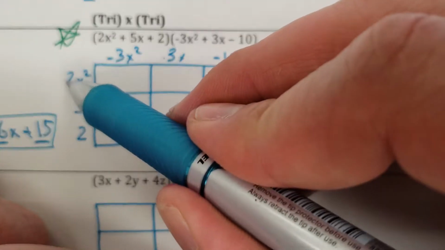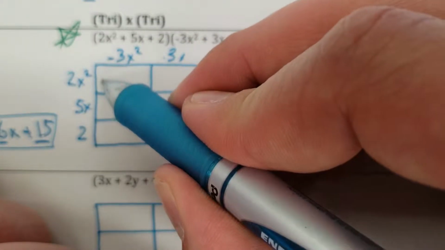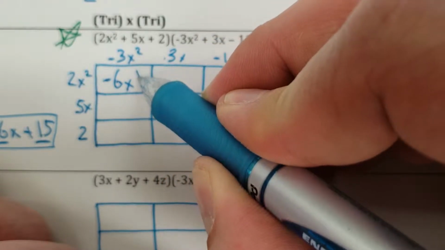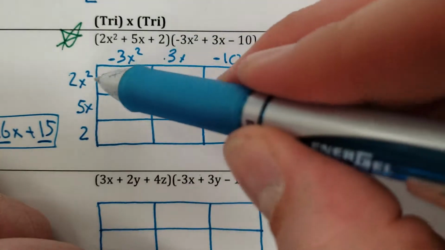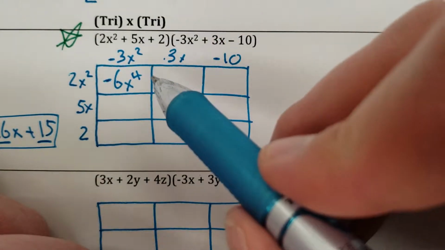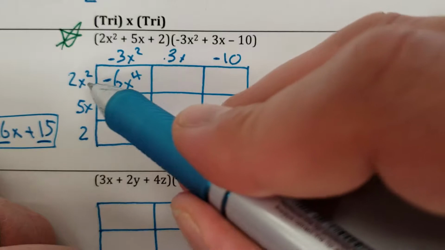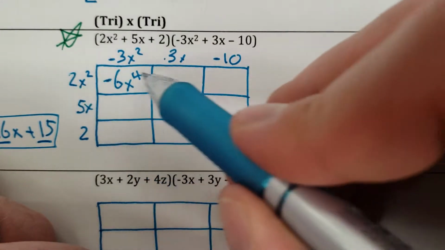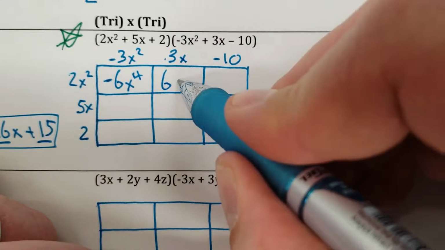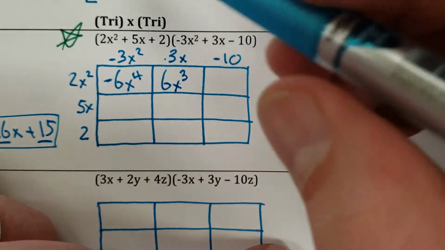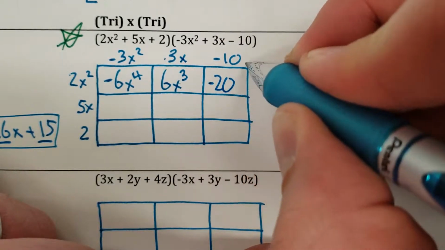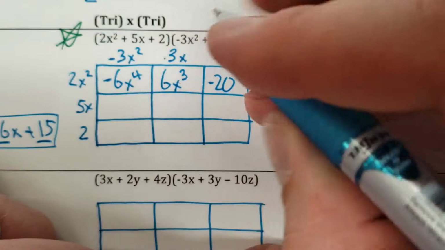All right, here we go. So 2 times a negative 3 is a negative 6. X squared times x squared would be x to the 4. Again, if you struggle with doing that somewhat quickly, you need to redo your rules and get some practice under your belt. 2 times 3 is a positive 6. 1x, 2x's would be x to the 3. Negative 10 times a 2 is a negative 20. You don't have a variable, so therefore, you come along for the ride.